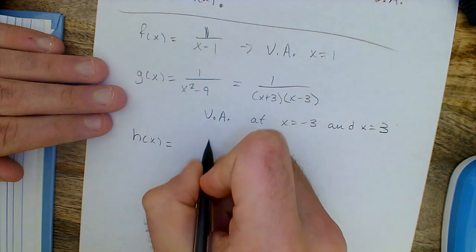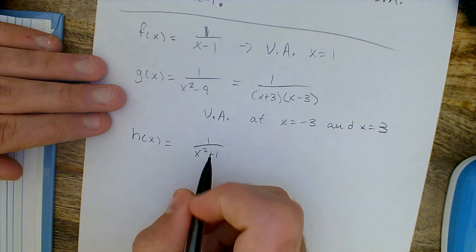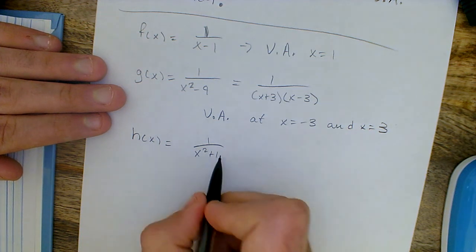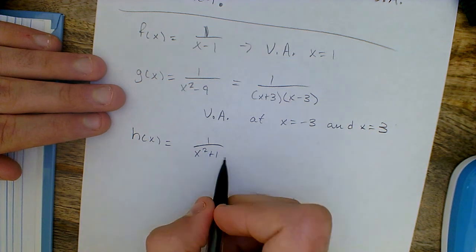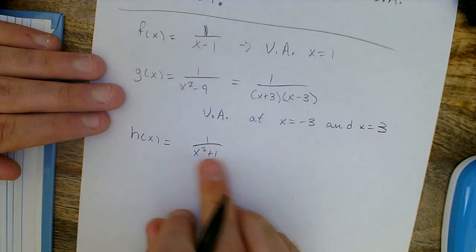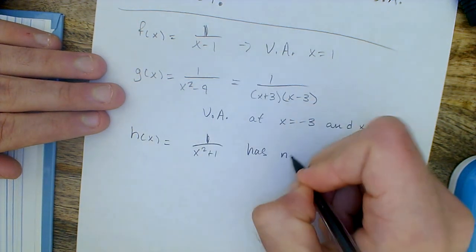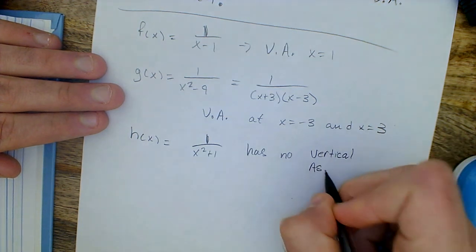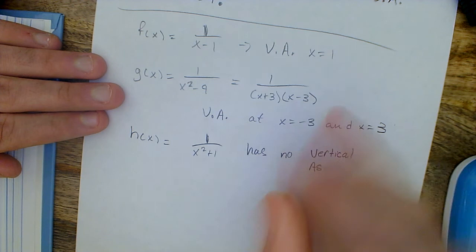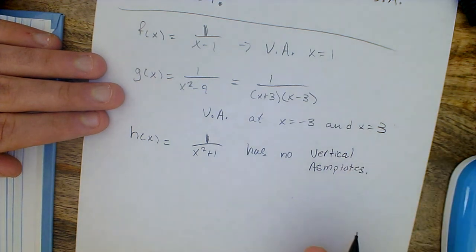Okay, another type is if you have h of x equal to 1 over x squared plus 1. So you can't factor this. This is non-factorable, and actually this denominator never equals 0, because a number squared can never be negative. I can never get a negative 1 to cancel with this positive 1 to divide by a 0. So this one has no vertical asymptotes. So just put VA. Okay?